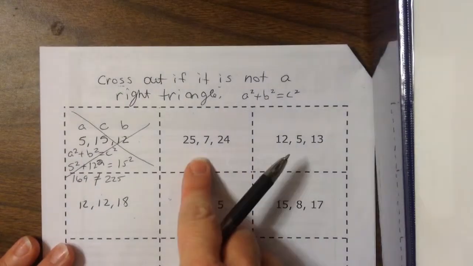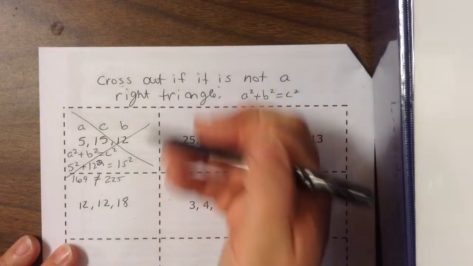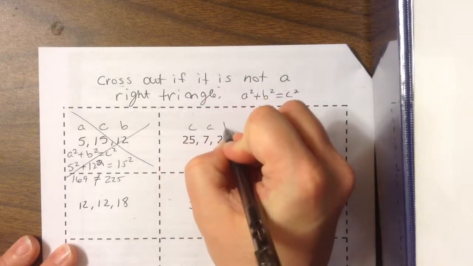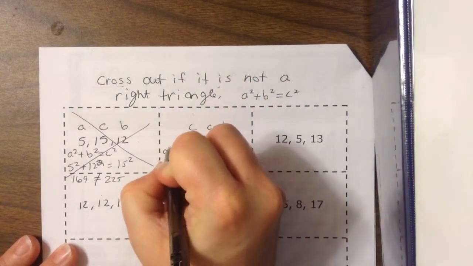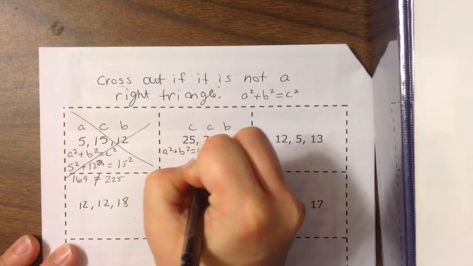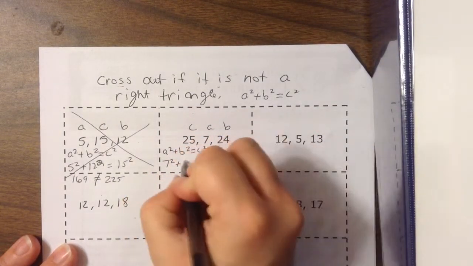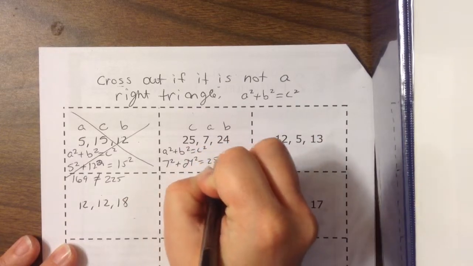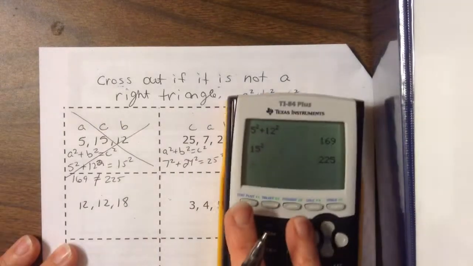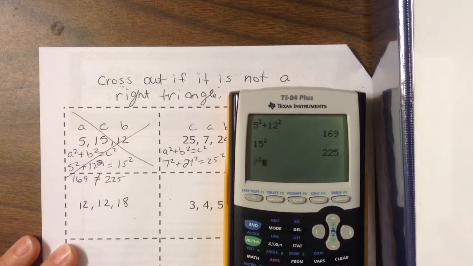Alright, our next example here, our C is our longest side. The other ones are A and B. So A squared plus B squared, does it equal C squared? So we have 7 squared plus 24 squared, does it equal 25 squared? 7 squared plus 24 squared is 625.